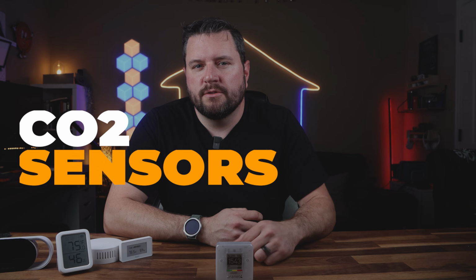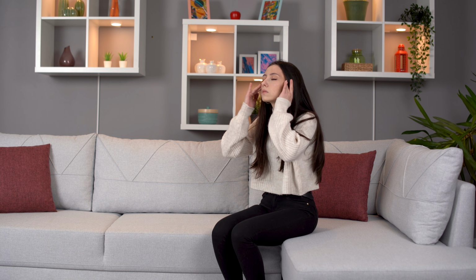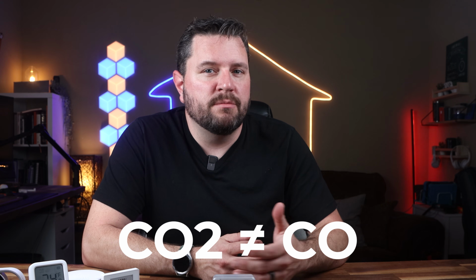So let's get started. So first up, let's talk about CO2 sensors. These sensors are crucial for monitoring the levels of carbon dioxide in your indoor environment. Now, high CO2 levels can lead to health issues like headaches, dizziness, and even impaired cognitive function. Now, one quick important note, that CO2 sensors are distinct from CO, or carbon monoxide detectors, which primarily serve as a human safety device. If you are interested in integrating your smoke and CO detectors into Home Assistant, check out a previous video that I did on this.